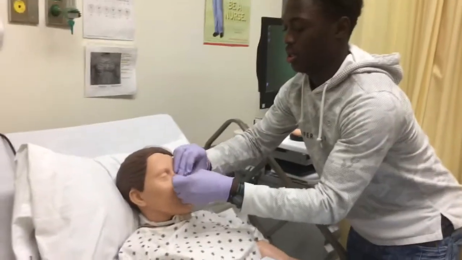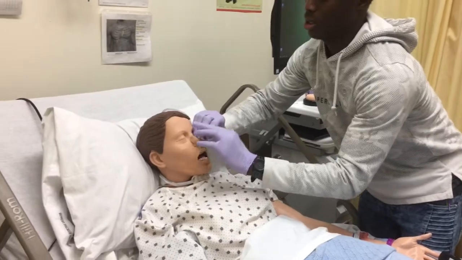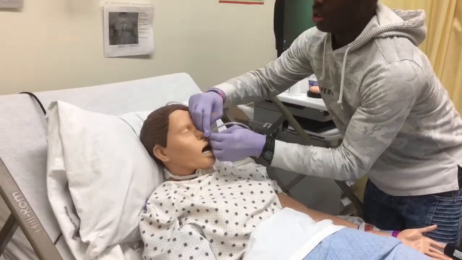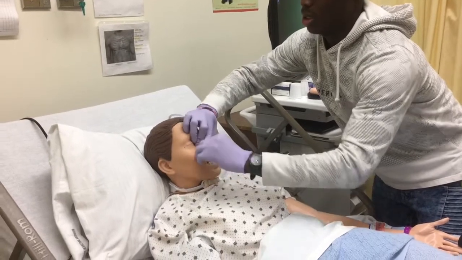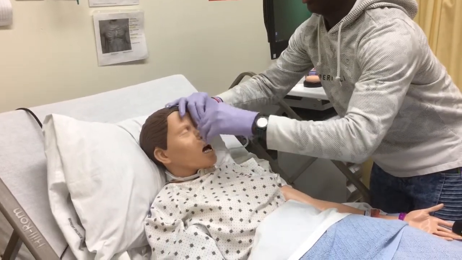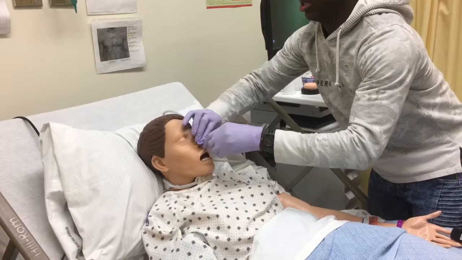What is the blue balloon used for? The balloon is inflated, that means the trachea is stabilized, and it is shutting off the air from the nose and mouth.